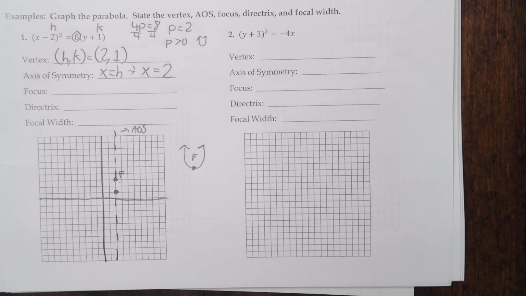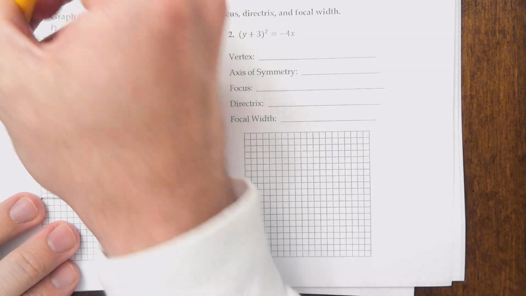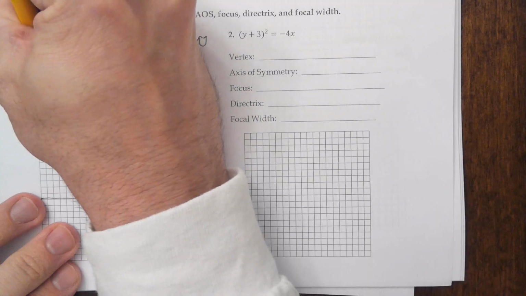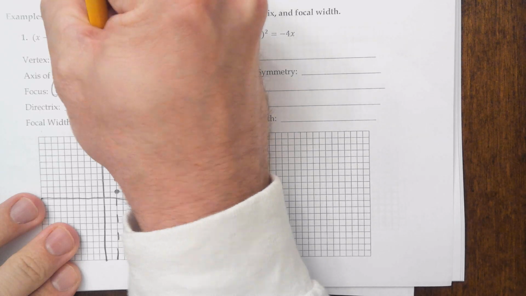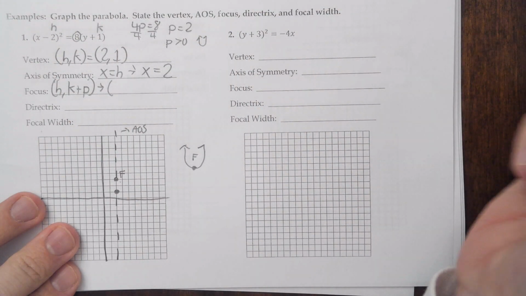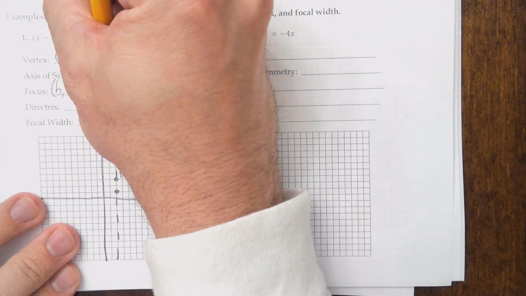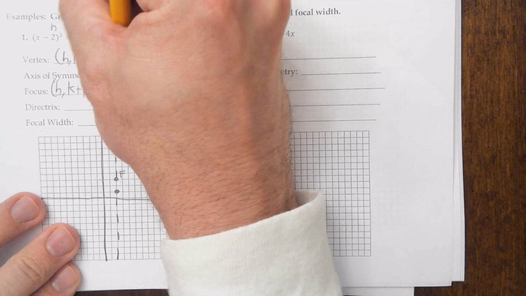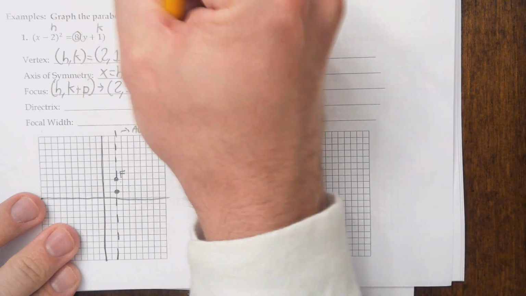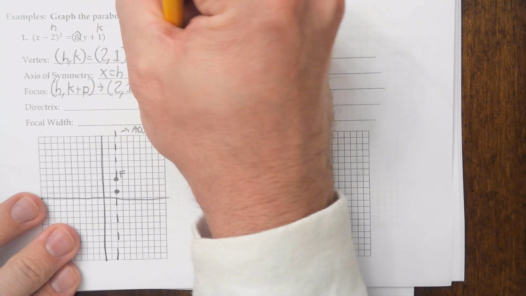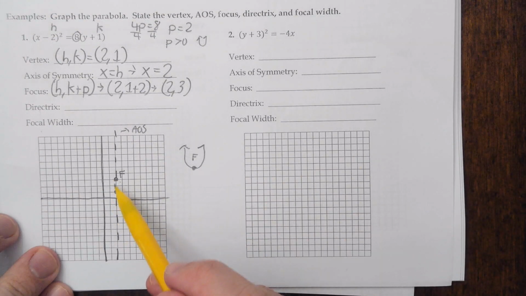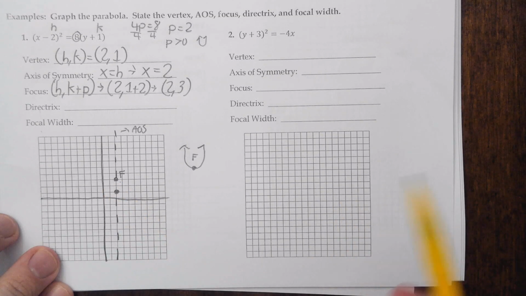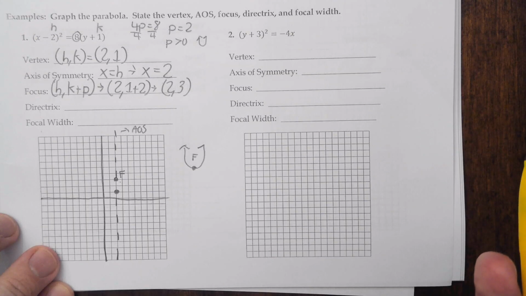Also, if you need to remember, your formula is h comma k plus p. This is how I want you to write it, because it's an ordered pair, and you can just leave it like this. You're going to do h, what h is, so 2, comma, k plus 2, which you would write like this, guys. It would be 2 comma 3, which is where we went up 2 to get to. And yes, there we go. We are in good shape there.